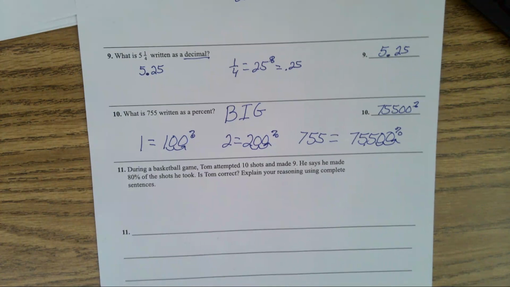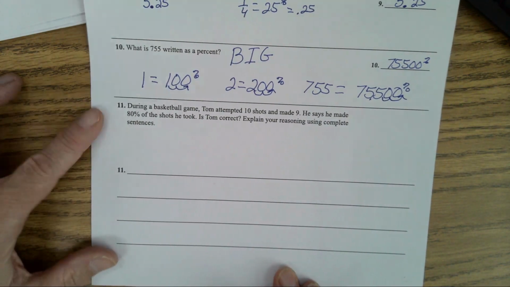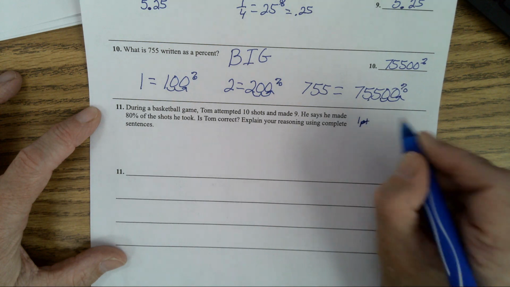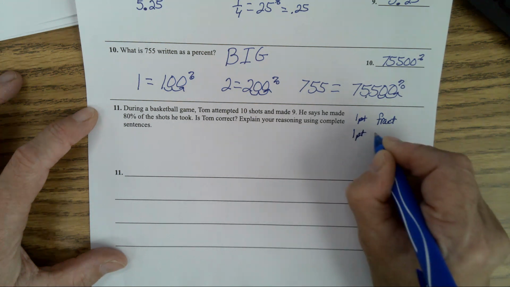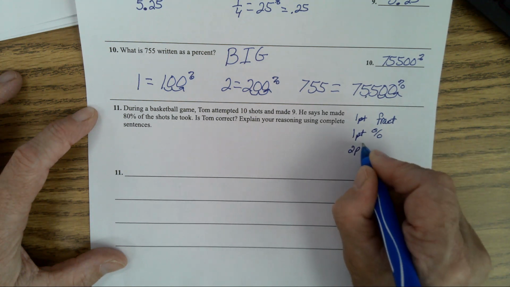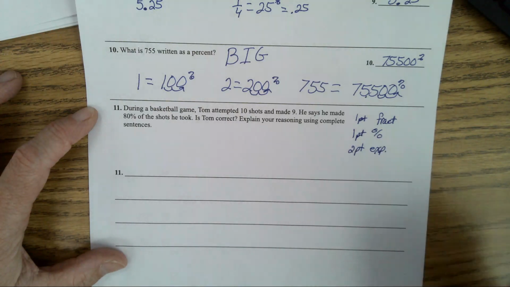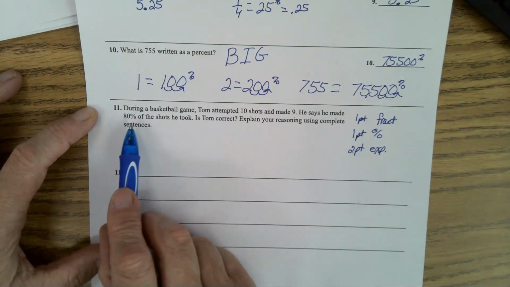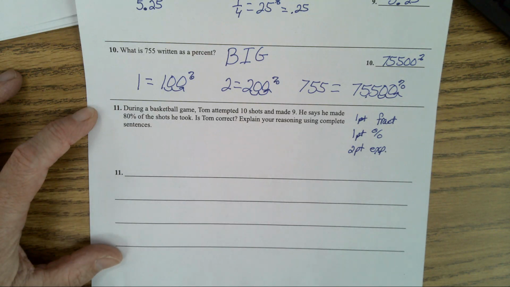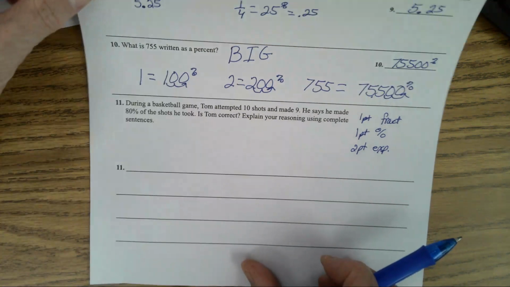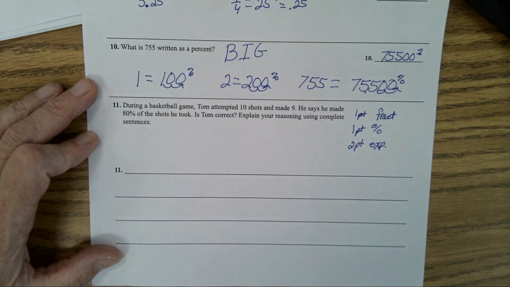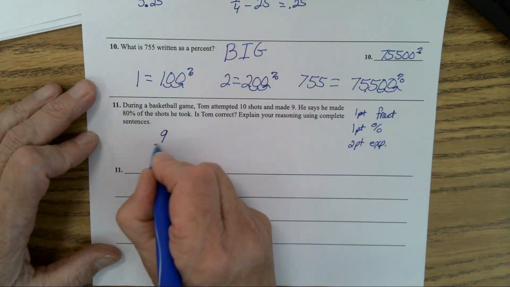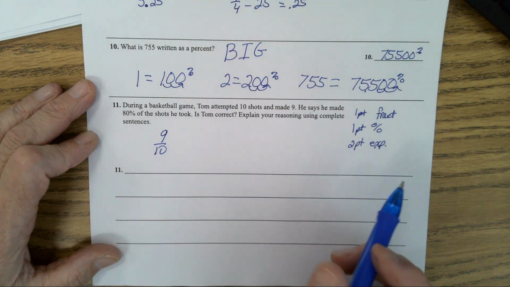Okay? Now this problem will be worth 4 points. It'll be a problem similar to this. You get 1 point for your fraction. You'll get 1 point for a percent and 2 points for your explanation. Okay? So, it says during a basketball game, Tom attempted 10 shots and made 9. He says he made 80% of the shots he took. Is Tom correct? Explain your reasoning. What's my fraction? Yes. 9/10. That's a point.